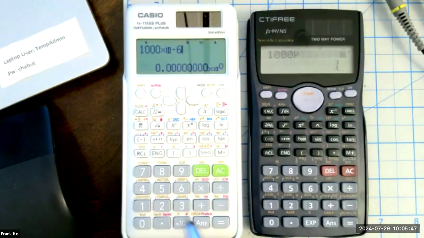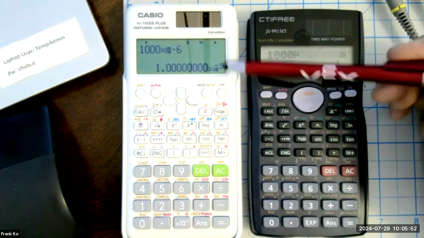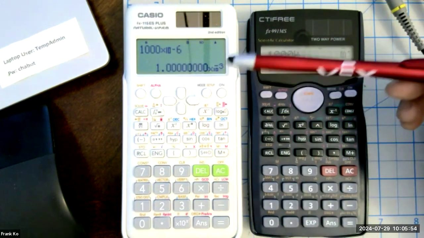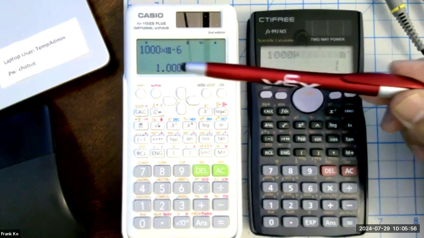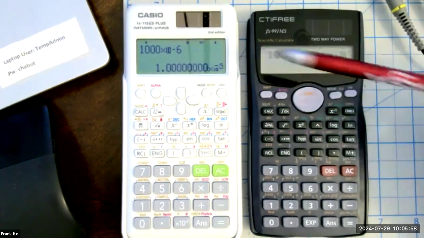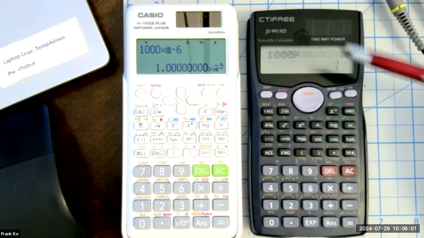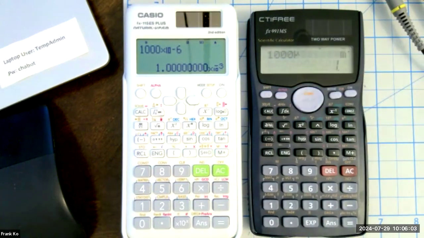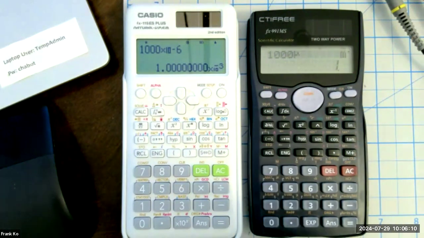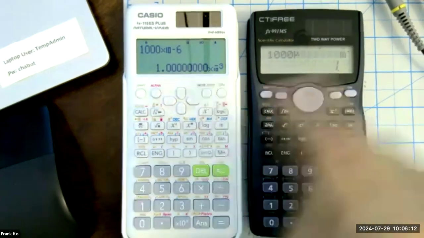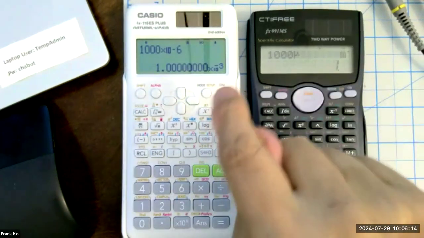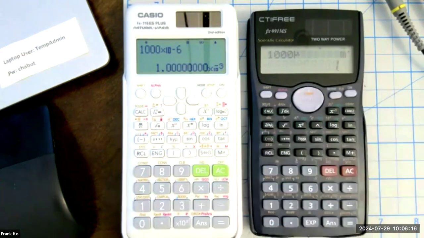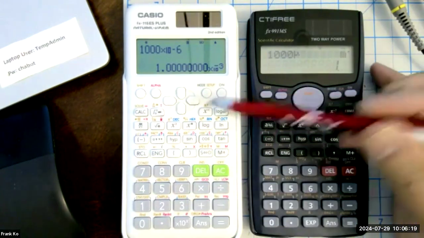The moment I hit equals, boom, it immediately converts this to the most efficient display possible, 1 point some number of digits, 10 power negative 3. This is 1 milli, and this is also 1 milli. So that takes care of your calculation for period. Now, in order to calculate your frequency, we said that frequency is the reciprocal of period, the reciprocal of 1 millisecond. So on both of these, the reciprocal key is right here.